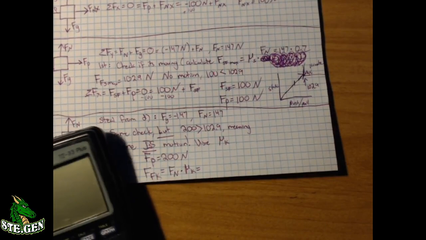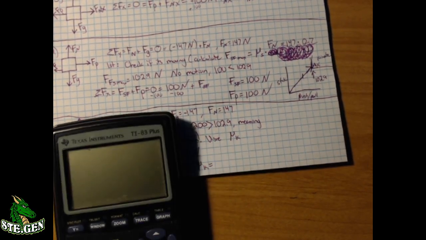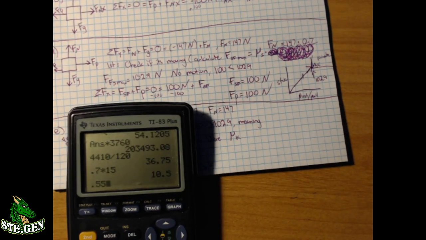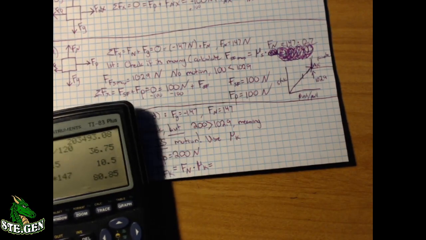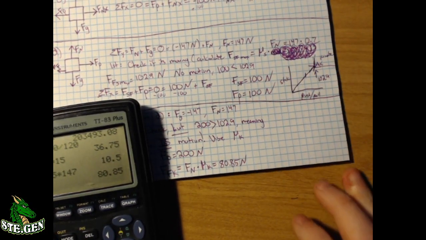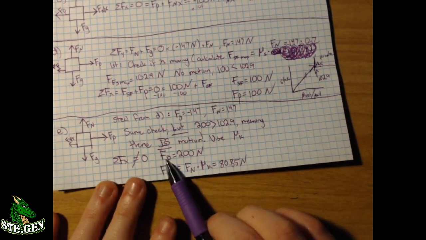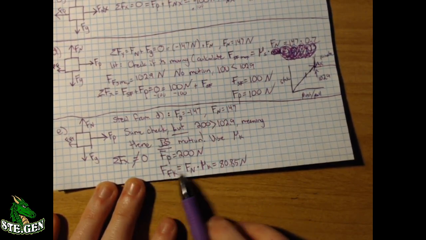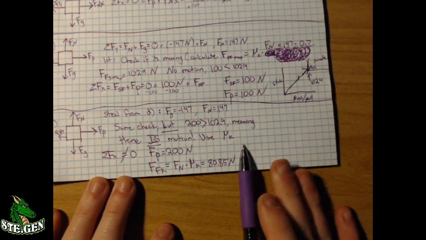So when you plug it in, I can do that really quick. Up at the very top, we said kinetic friction is smaller than static friction. Kinetic friction is 0.55 times our normal force, which is 147. We get 80.85 newtons. So now I've listed all my forces. I have Fg, I have Fn, I have the push or the pull, and then I have that friction is going to resist with a force of 80.85 newtons backwards.